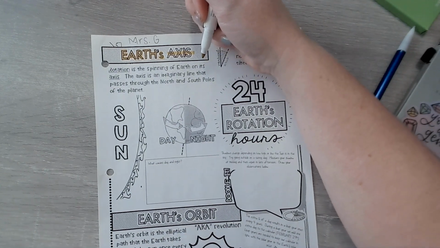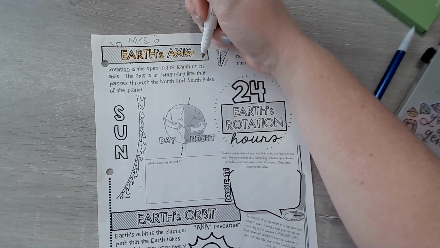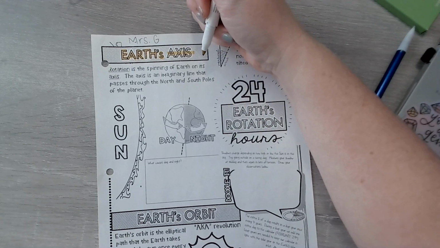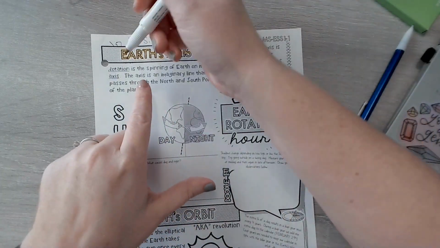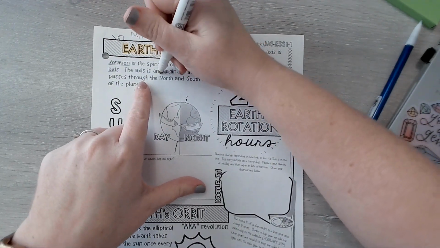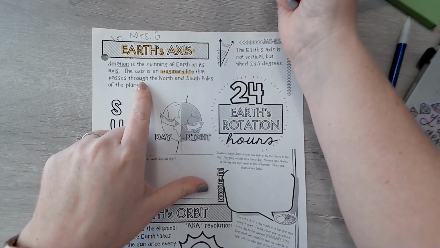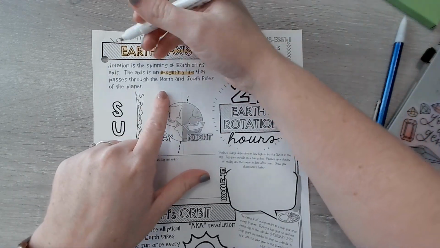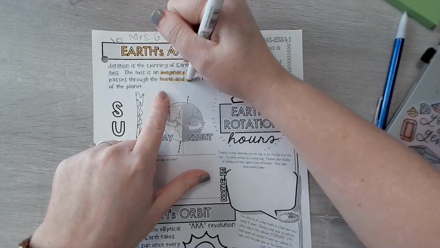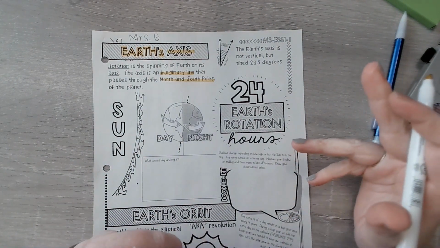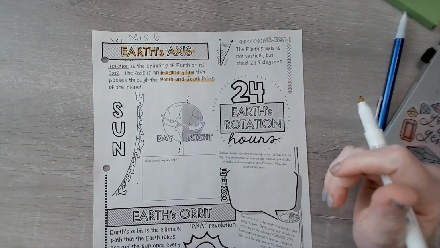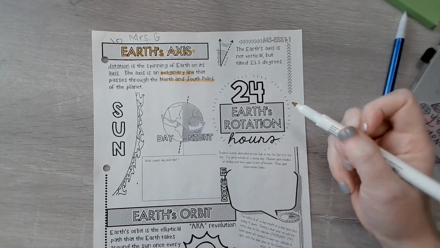Now, I don't want you to highlight the whole definition, because I would never expect you to memorize a whole definition. But rather, I want you to highlight the important ideas that will help you remember. So for me, imaginary line is a big one for that. Okay? And you can say North and South Pole. Now, if you need more, highlight more. It does not bother me. It has to be whatever works for you.